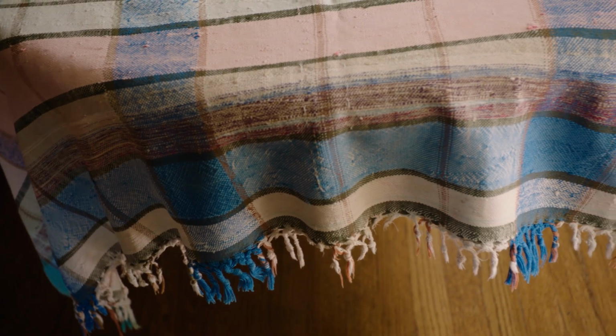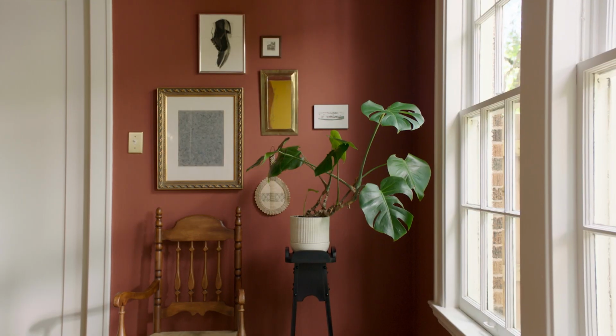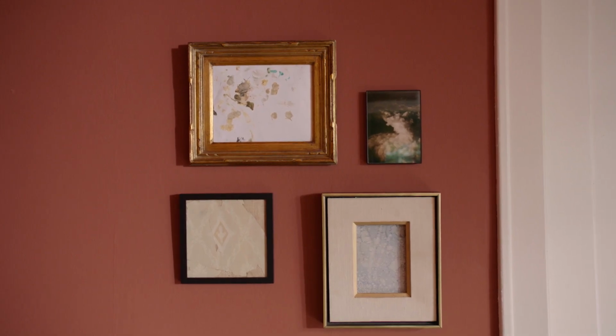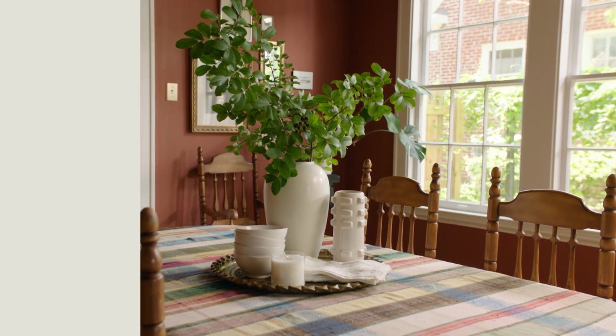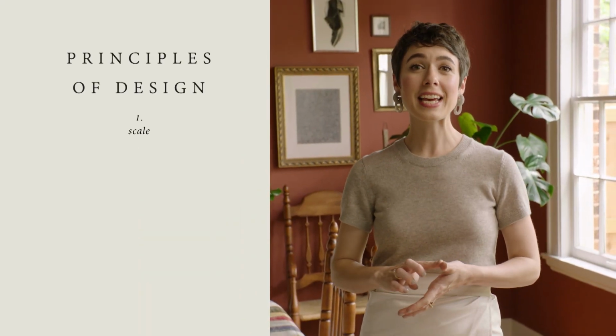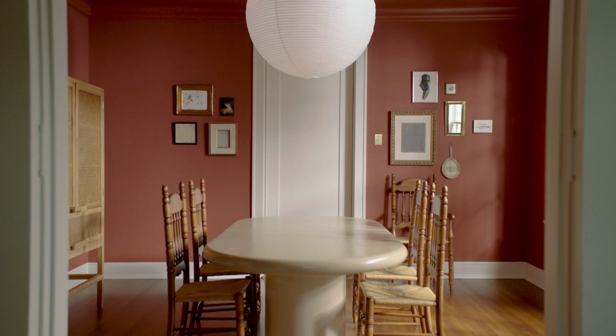In this chapter, we're looking at the completed dining room. We started with ideas and inspiration, and now the room is finished. All of the layers and parts and pieces have come together. So we'll use our dining room as an example to walk through the 5 principles of design. Now that the room is complete, it's much easier to see how those things come to life. Those 5 principles are scale, balance, contrast, focus, and flow.